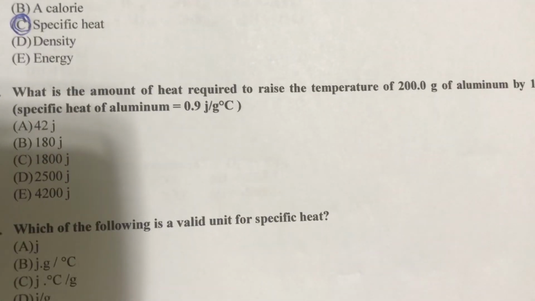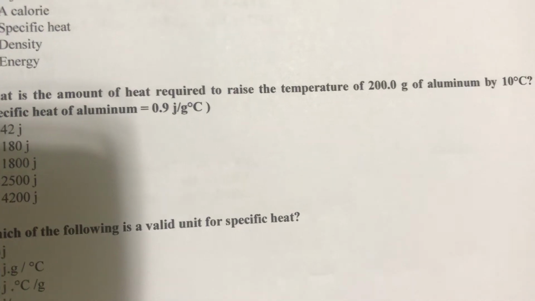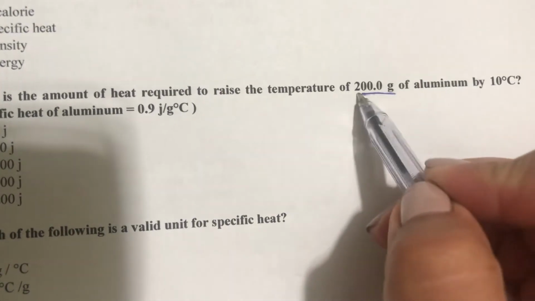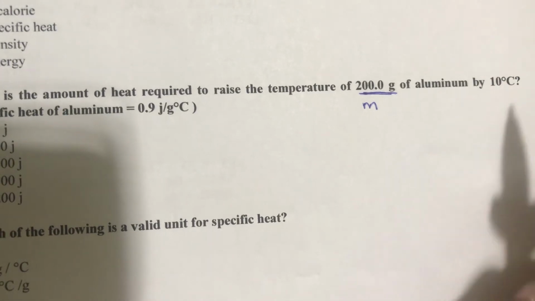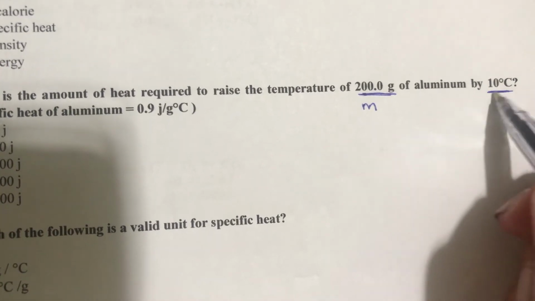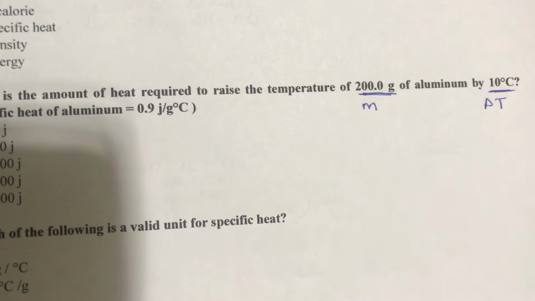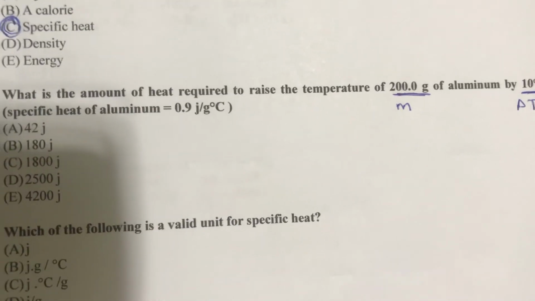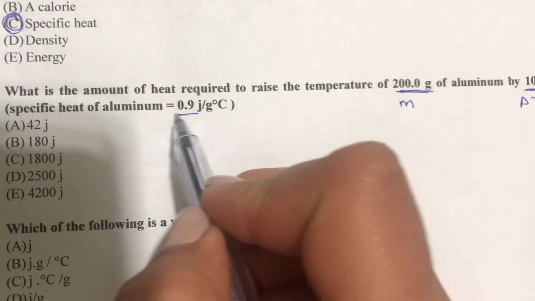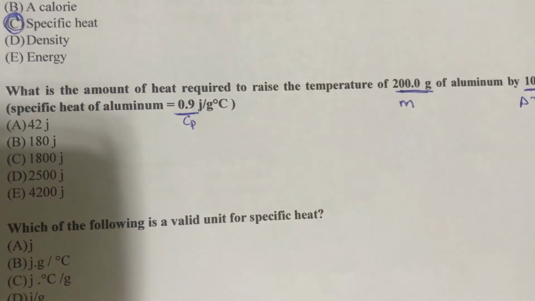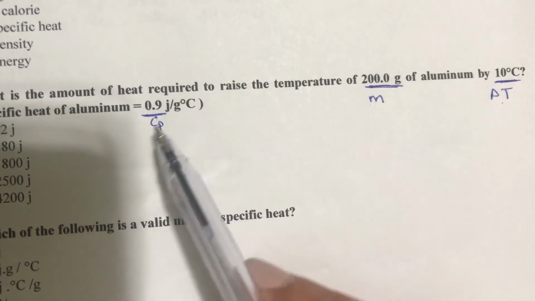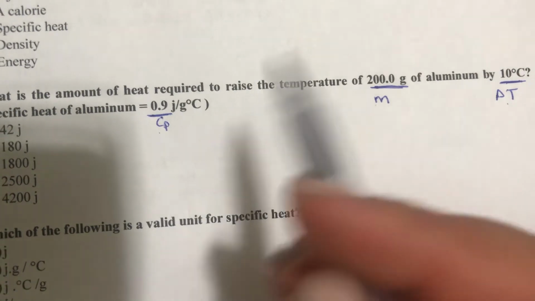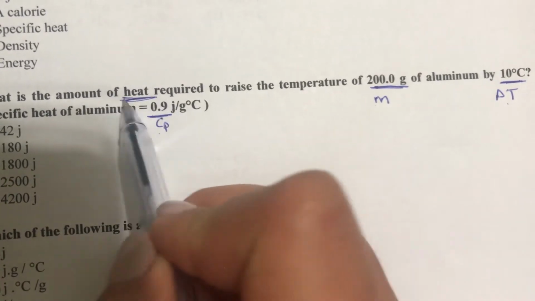6. What is the amount of heat required to raise the temperature of 200 gram, so this is the mass, of aluminum by 10 Celsius. So here delta T. And the specific heat of aluminum is 0.9. You have mass, delta T and specific heat, so you can calculate the energy as heat.